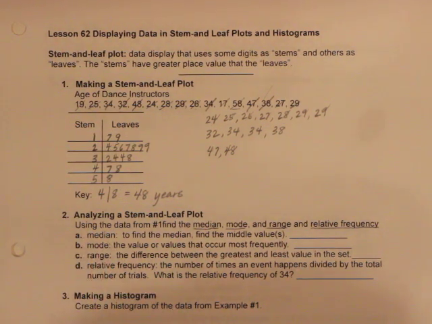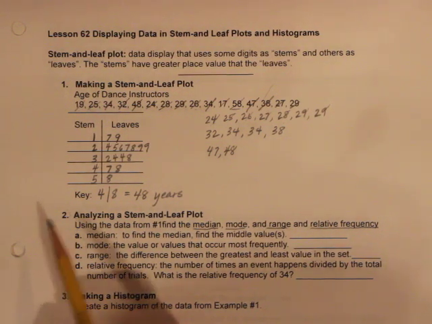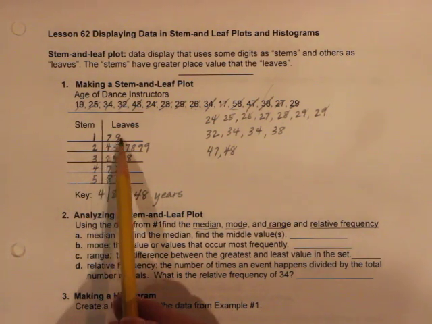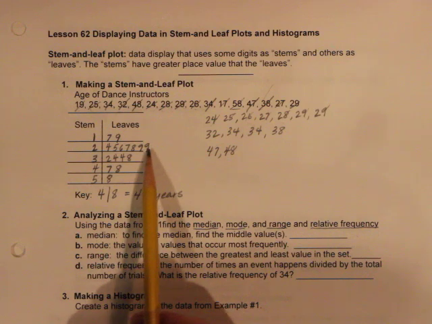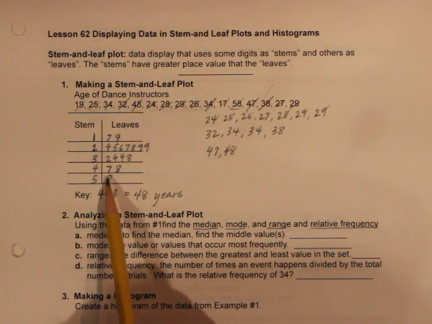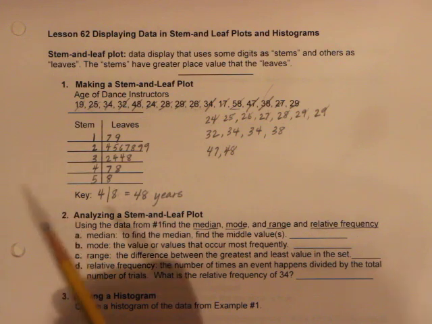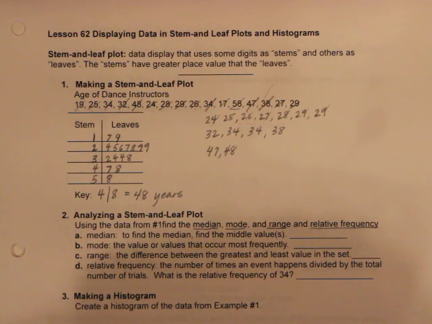So median, to find the median, we want to find the middle value or values. It depends on how many we have. The leaves represent how many values we have in the data set. So I've got 1, 2, 3, 4, 5, 6, 7, 8, 9, 10, 11, 12, 13, 14, 15, 16. Because I have an even number, I know that whatever the 8th value is directly in the center. So that 8, there'll be 7 to the left of it and 7 to the right. So that's the median, right?